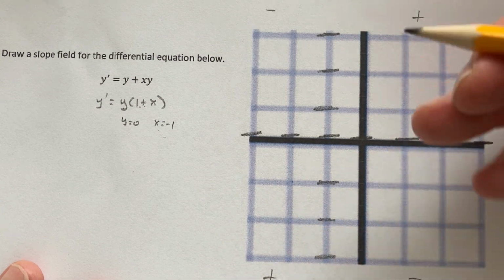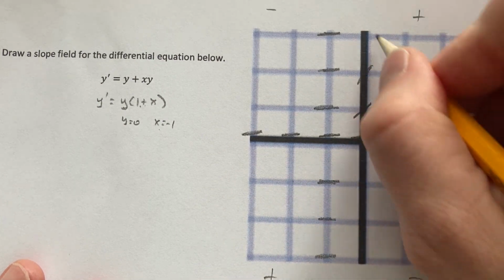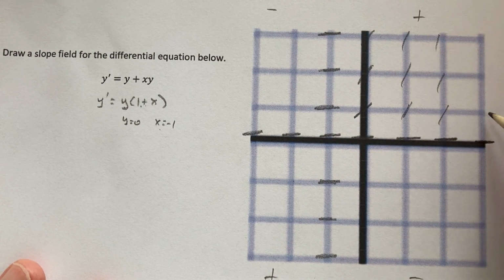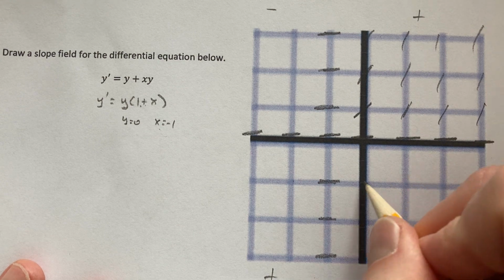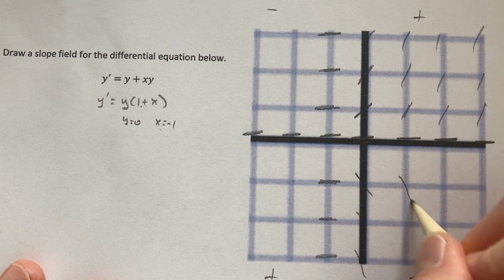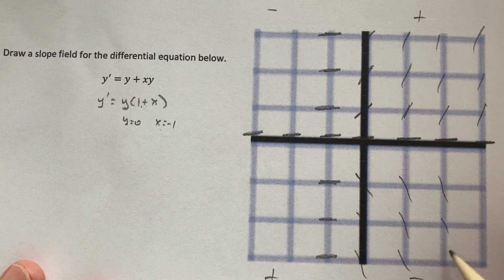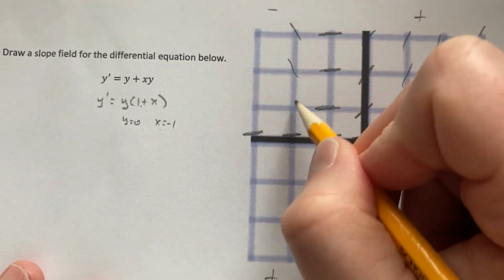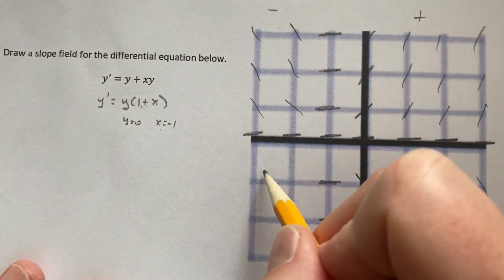Now again, if you were to plug in your values, that's what you would see here, right? All these things would check out. You have all these positive slopes. You'd have all these negative slopes here. And again, if you just plug the points in, that's sure enough what you're going to find. Negative slopes here, positive slopes here.